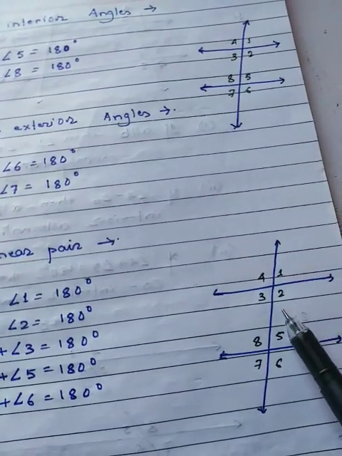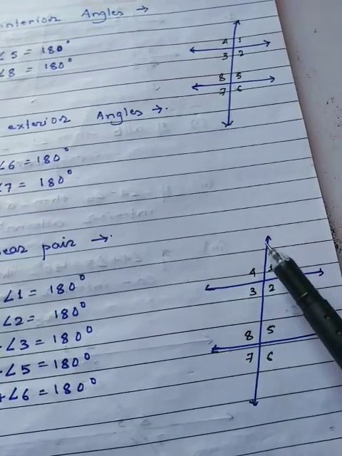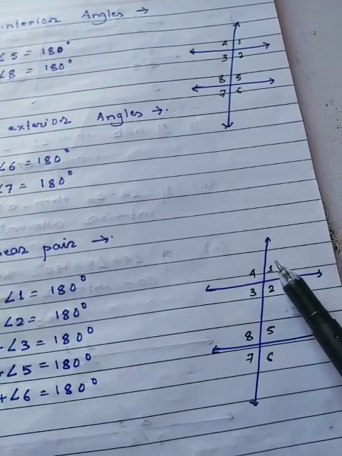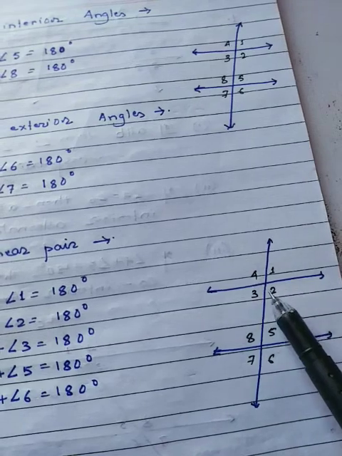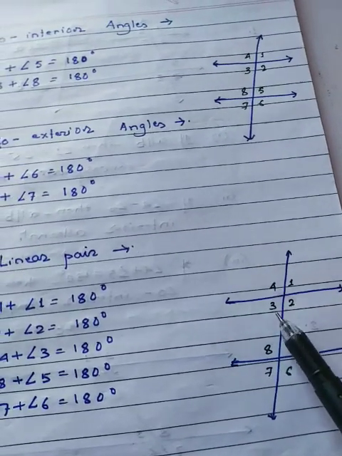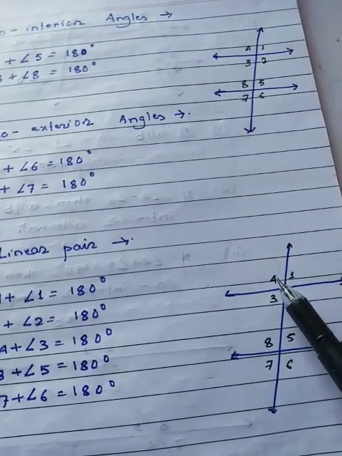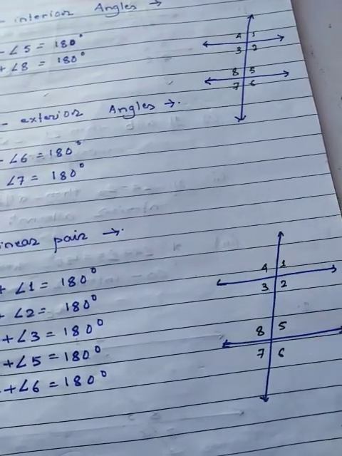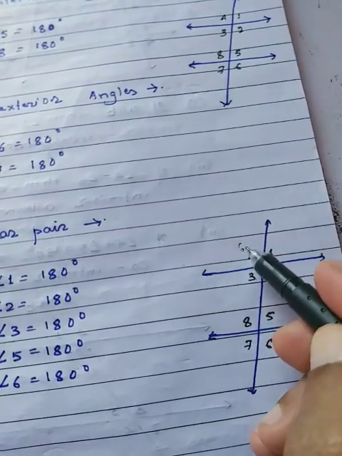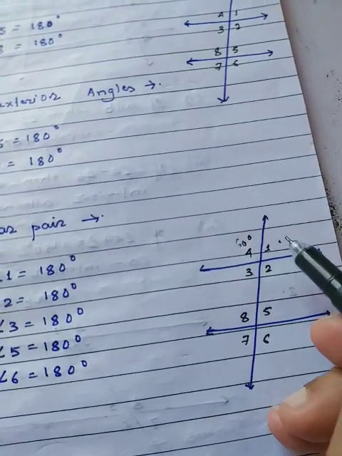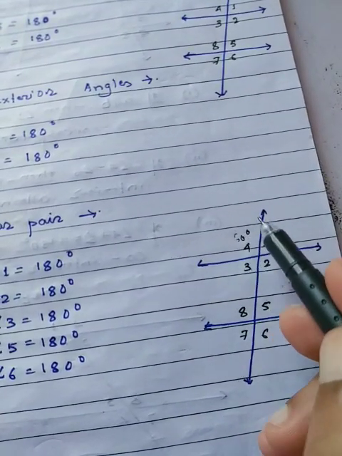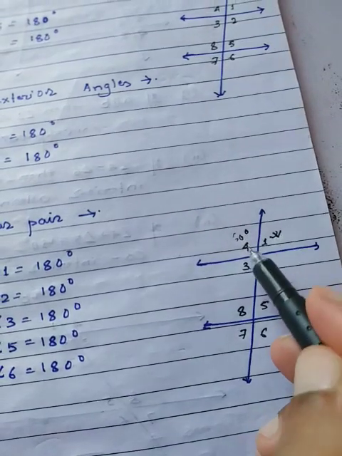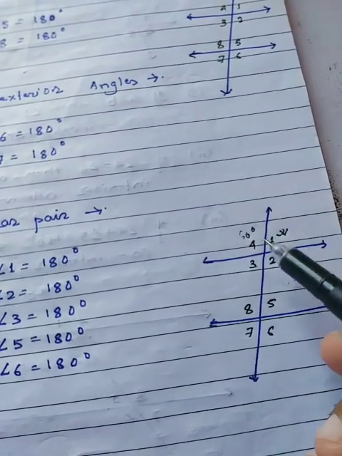Again, if you see, this line is also a straight line, so 1 and 2 is also a linear pair. Similarly 2 and 3 is also a linear pair. 4 and 5 is also a linear pair. So what was a linear pair? The sum of two angles should be equal to 180 degrees. Suppose this angle is given as 60 and you have to find this one. So what you have to do? You have to subtract 60 from 180 degrees and you will get this angle. So this is all about linear pair.